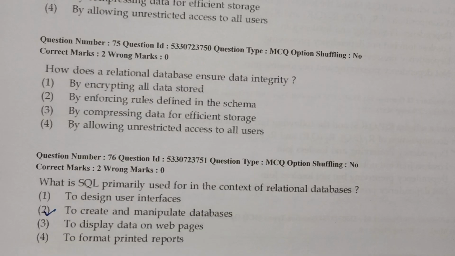Question number 76. What is SQL primarily used for in the context of relational databases? 1. To design user interfaces. 2. To create and manipulate databases. 3. To display data on web pages. 4. To format printed reports. SQL is primarily used to create and manipulate databases. Hence, the correct answer to question number 76 is option number 2.